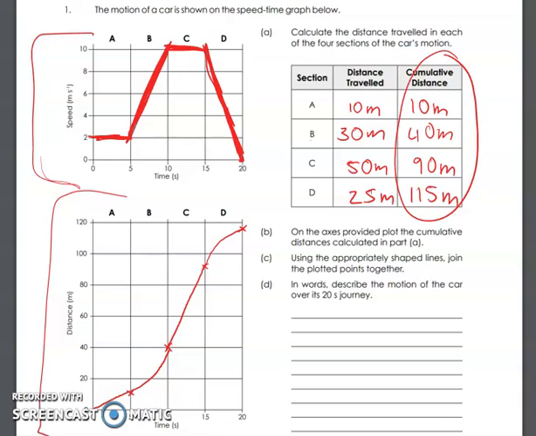You need to know how to plot points. You need to know what the lines on a speed time graph are, and you need to know what the lines on a distance time graph represent. So lots of skills involved with this. As I said, it is very unlikely to be assessed, but it is awesome practice.